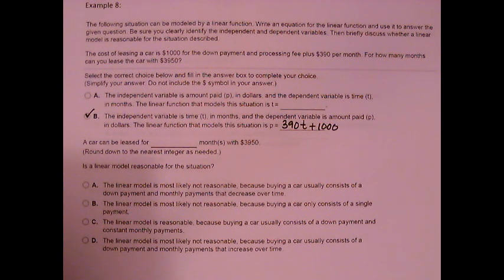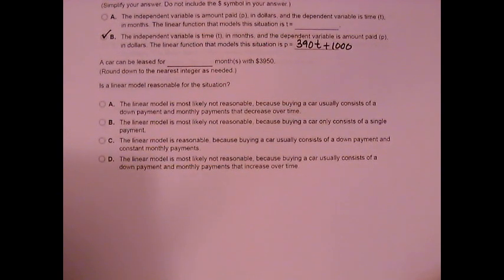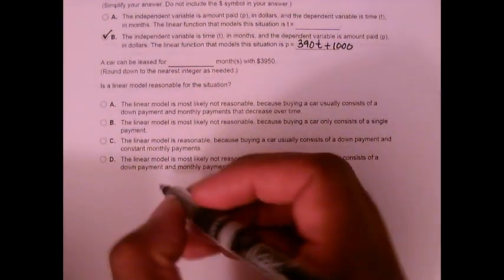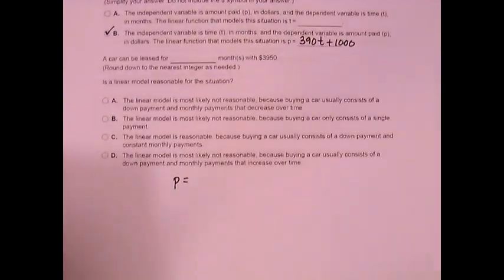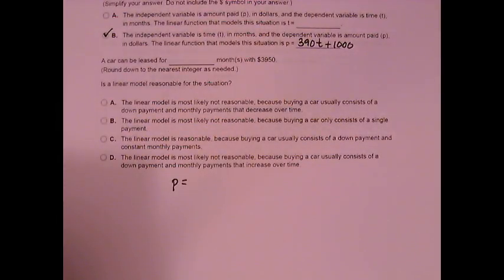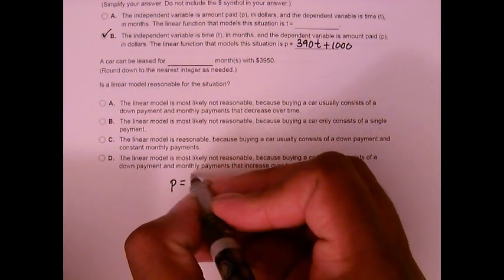And now we need to find out with $3,950, how many months can we lease the car? And we're going to round down to the nearest integer as needed, or the nearest whole number. And I'm going to use the bottom of this sheet. So the P is going to be the amount paid, which was $3,950.